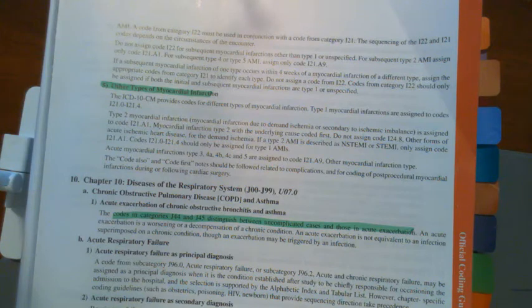Those are a brief overview of our Chapter 9 guidelines for the circulatory system.